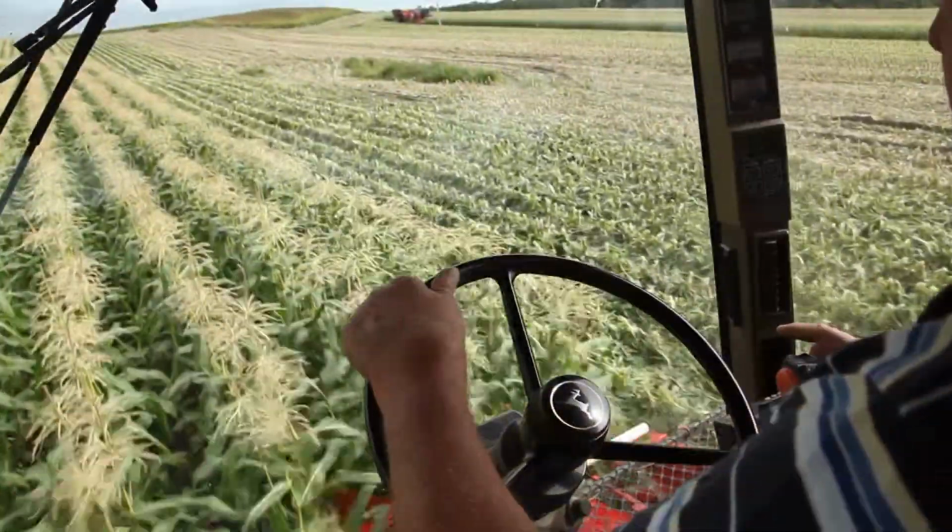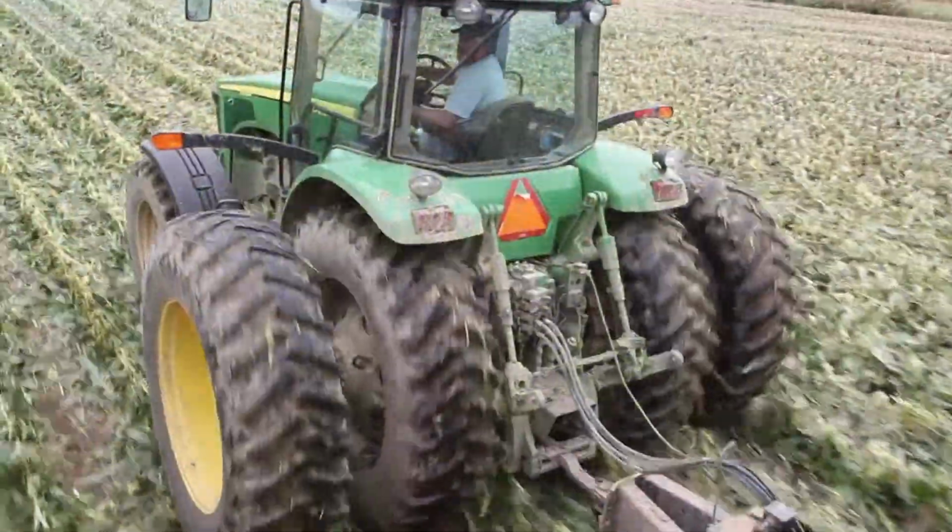The reports then can be made available to the fellows that are going to be doing the spraying. Maybe they're going to harvest. They know what order it was planted in.